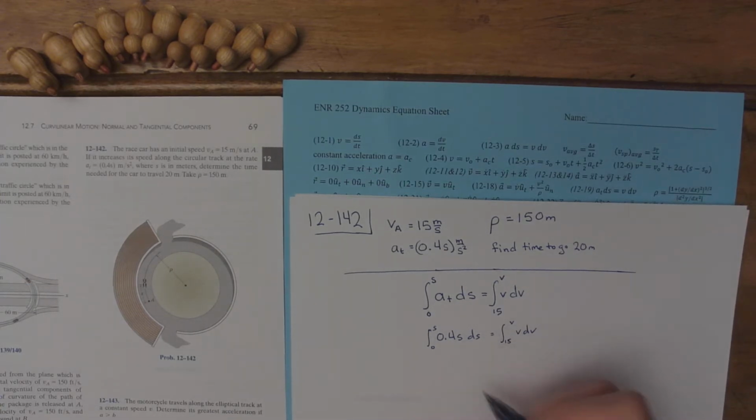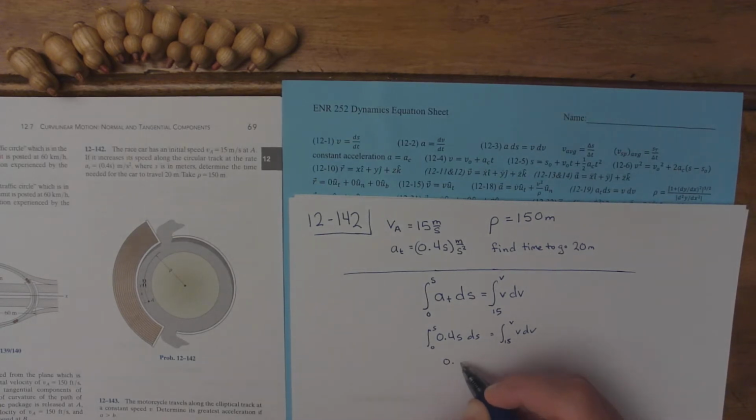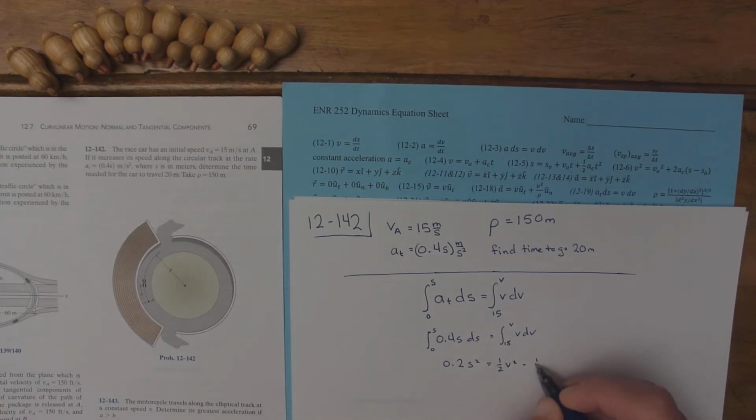And so I pull the 0.4 out. When I integrate s ds, I get 1/2 s squared. I have to put in my limits of integration, but the lower limit of integration is 0. So that just gives me 0 when I plug that in. So 1/2 of 0.4 is 0.2. So that's 0.2 s squared minus 0. When I integrate v dv, I get 1/2 v squared. Then I plug in the limits of integration. I have 1/2 v squared minus 1/2 of 15 squared.